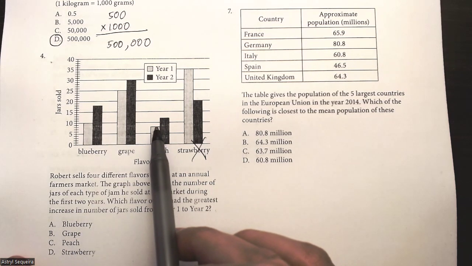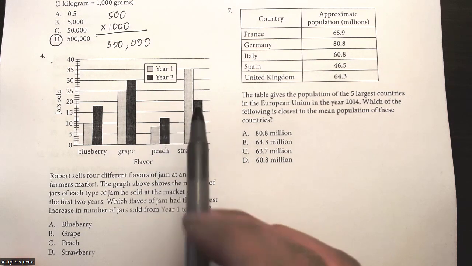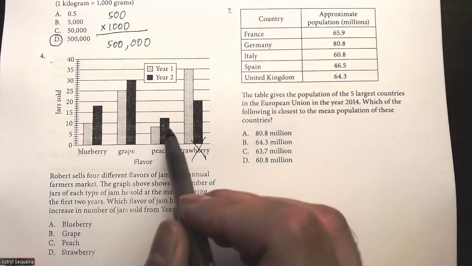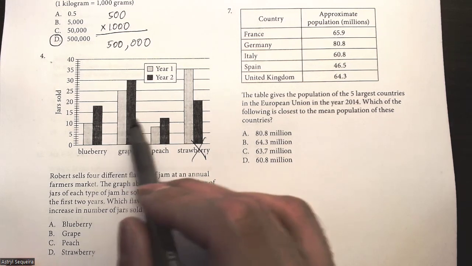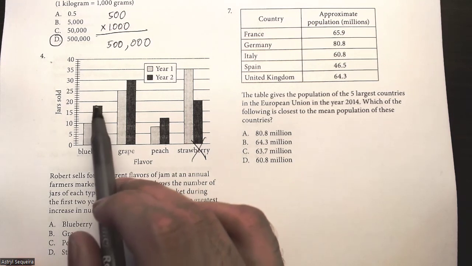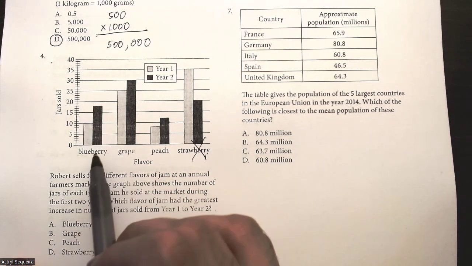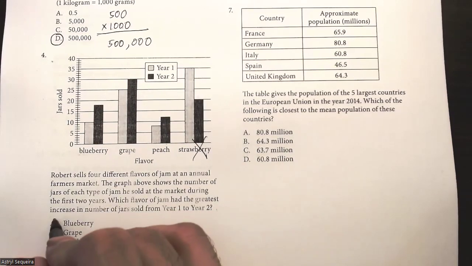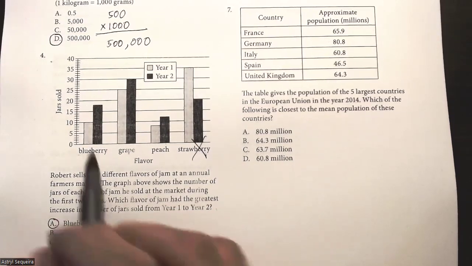And over here, I'm going from about 7 or 8 to like 12 or 13, which is about 5 or 6 as well. So these two, while they are increases, are definitely much smaller than this increase here, because this is at least an increase of 7 to 8, which means that blueberry had the largest increase.